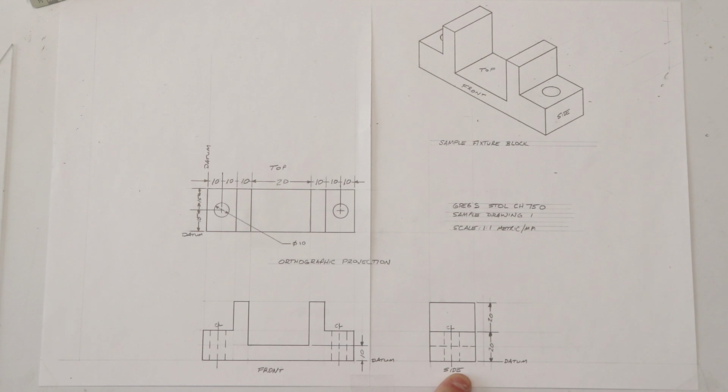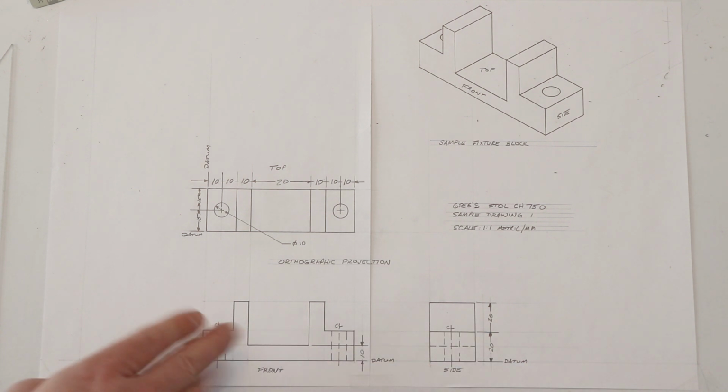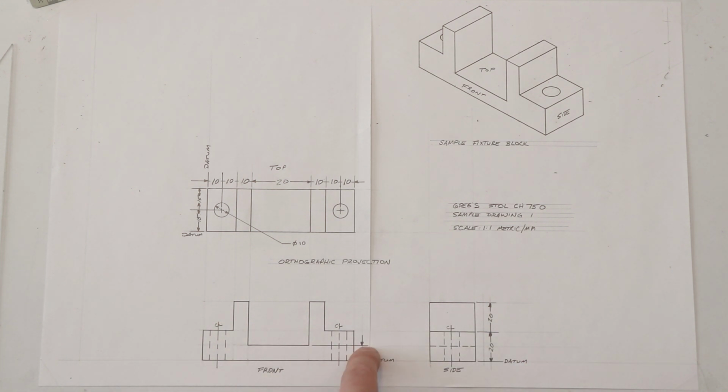Moving over to the side, this is a projection now. We are projecting these feature measurements over here, and I don't know if you can see in the drawing, there's very light lines. Those are the projection lines that go across that correspond with those measurements. So here we have this shoulder or flange out here that has the bolt hole in it, and this line is projected all the way across here to denote the edge of the flange on this side drawing. And then the bottom of the piece, we have the bottom edge here.